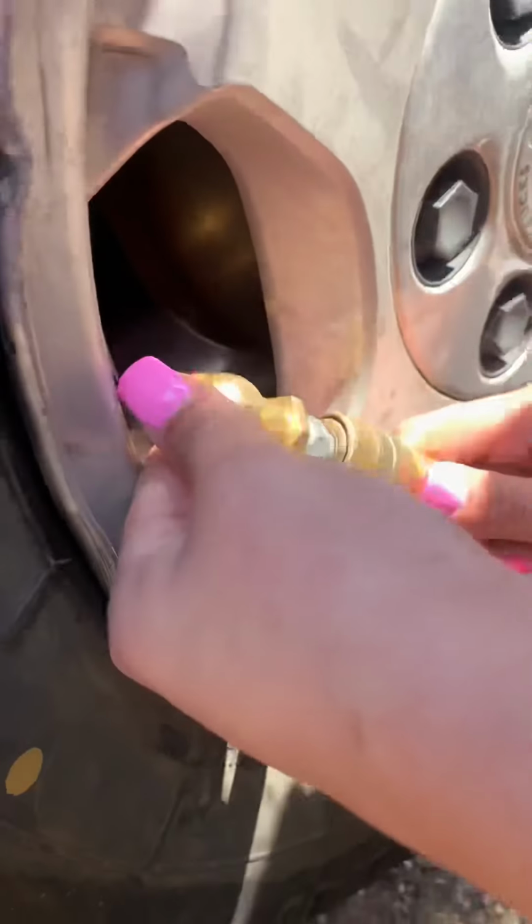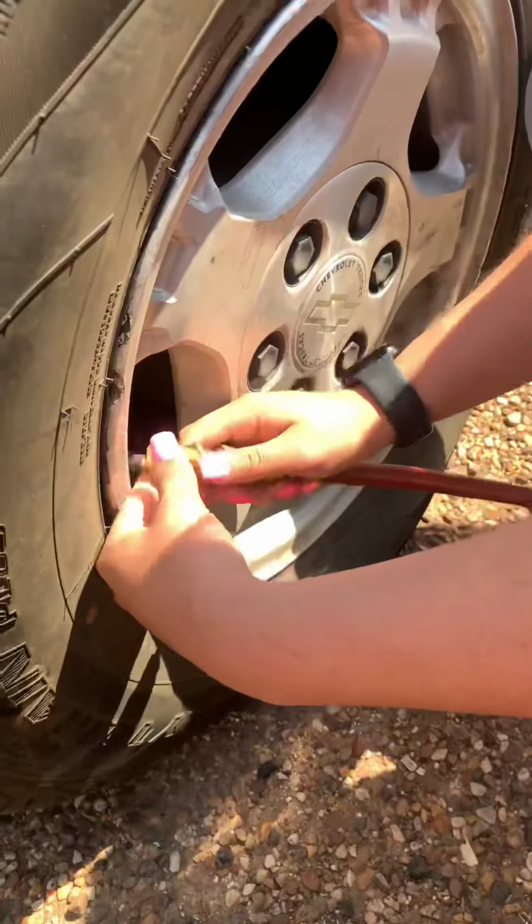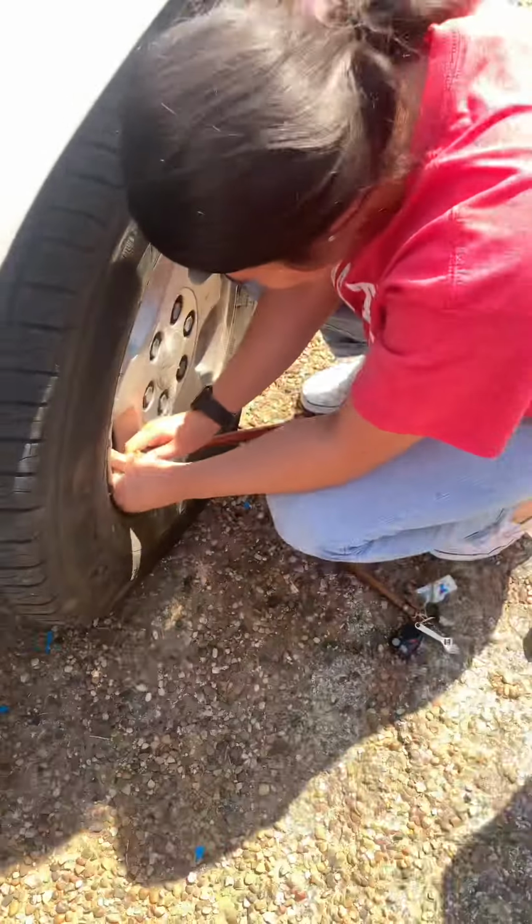Get the tire in right there. Look, she can't even put a nozzle in, but she's still airing it up. Look, she's crying inside because she can't get it. All right, and thank you for joining this part of the video. On to the next.